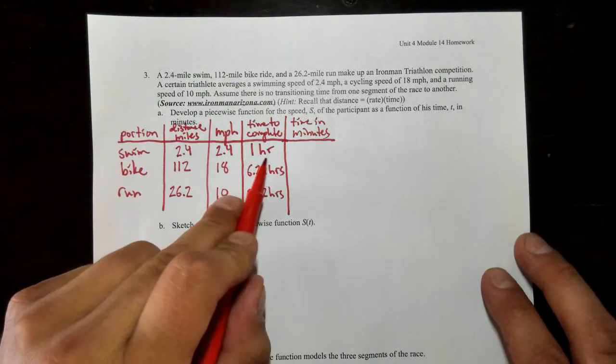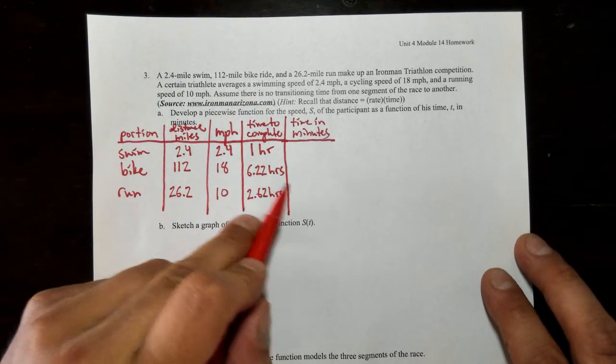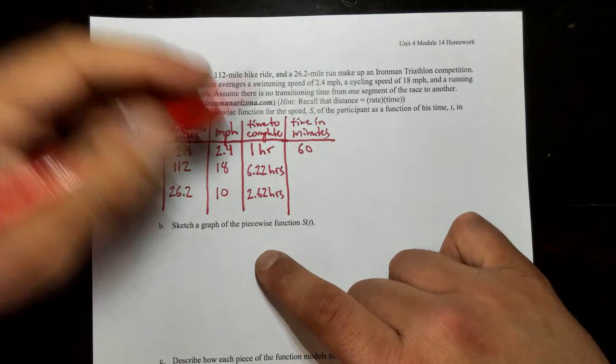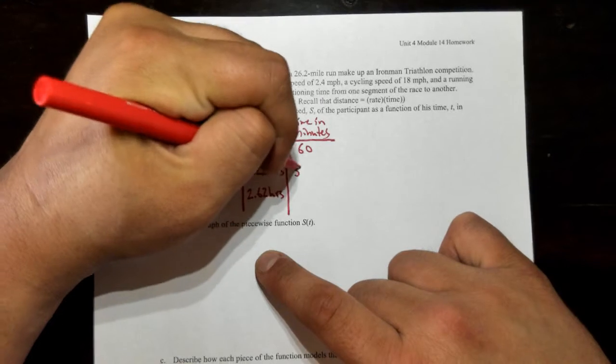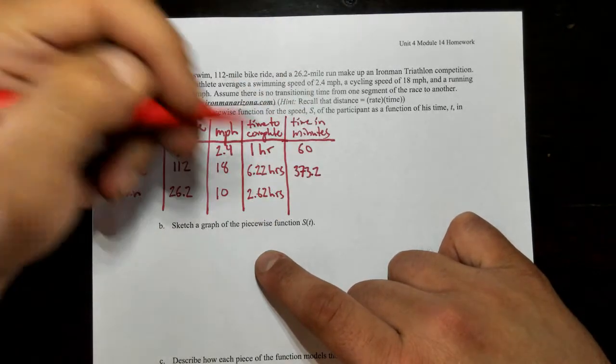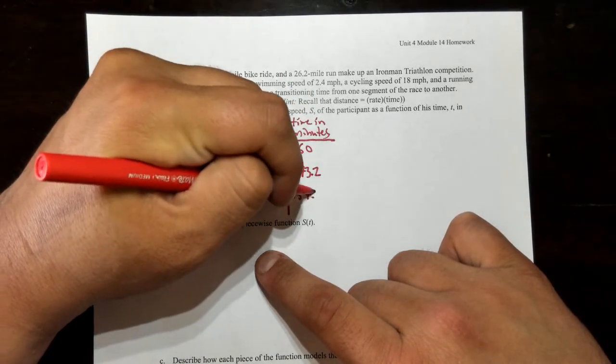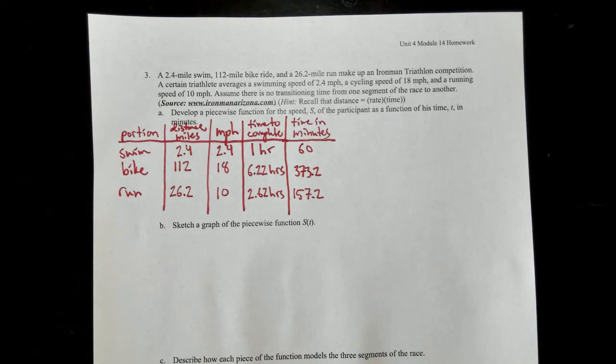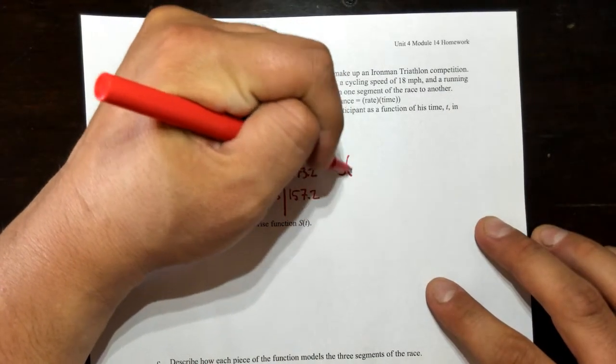Then we convert this to minutes by multiplying by 60. That's 60 minutes, 373.2 minutes, and 157.2 minutes. So now we have the information we need to create our model.